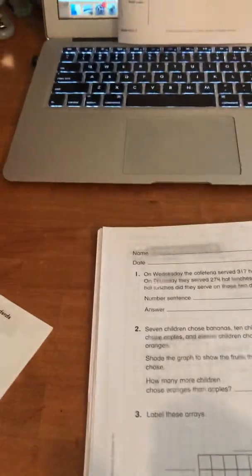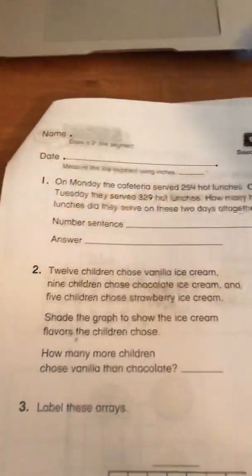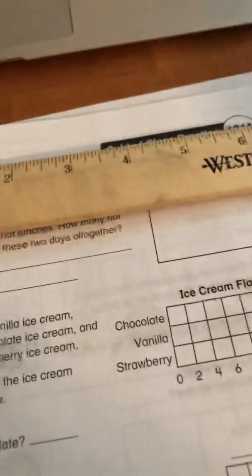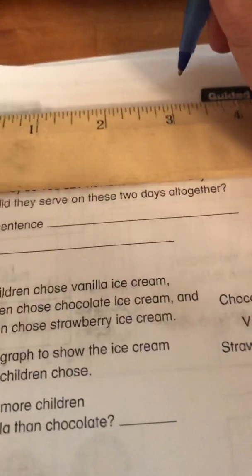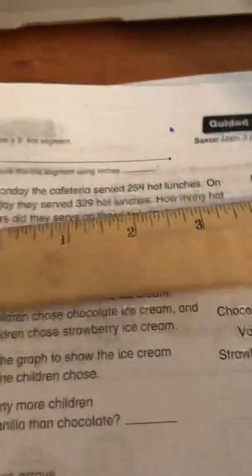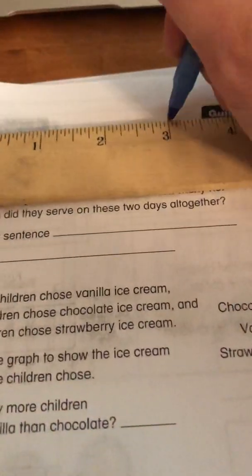All right, let's go to 121A together. We're going to work on 121A together in your packet. First thing they want us to do is draw a 3-inch line segment to write our name and then measure the line segment using inches. So line up the edge of your ruler, that very first line, and we're going to go to 3. I like to put a dot at 3 and then just connect my dots. You do it how you like.